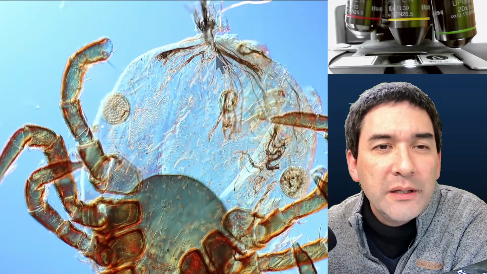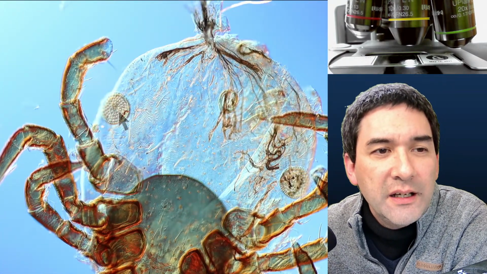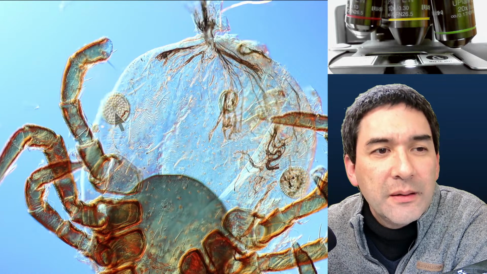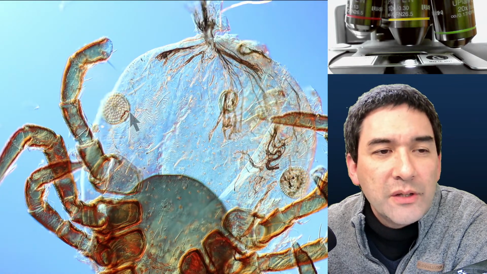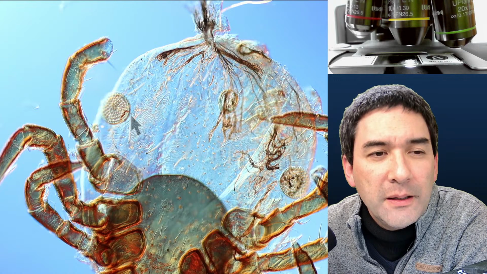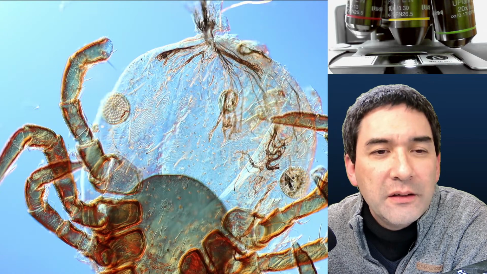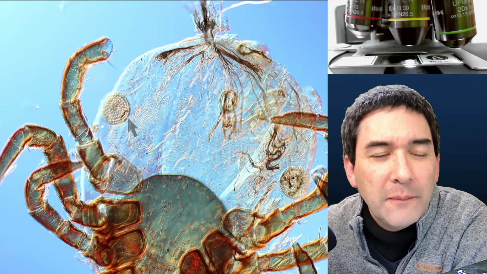And these circles that you see over here on the side are basically how the animal breathes. It's an opening, and there is a network of trachea, tubes going inwards, which is used for breathing. So you have openings on the side of the body, for breathing.